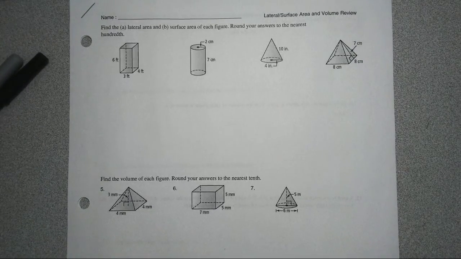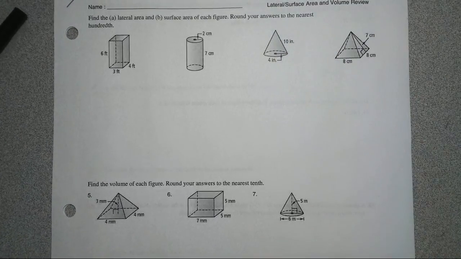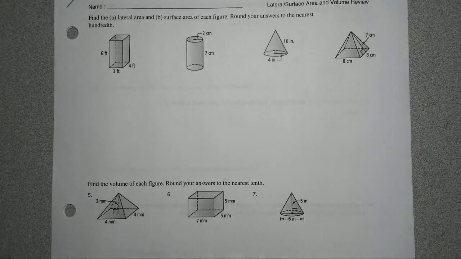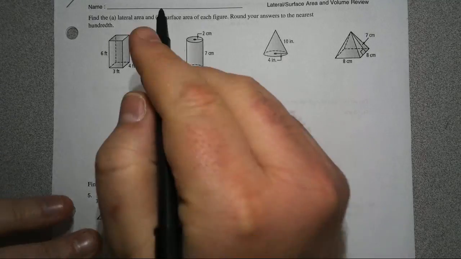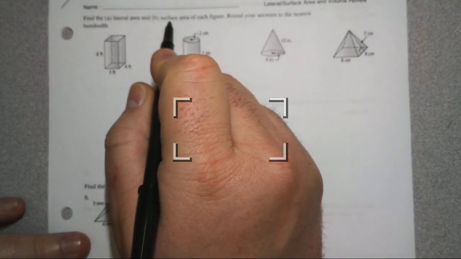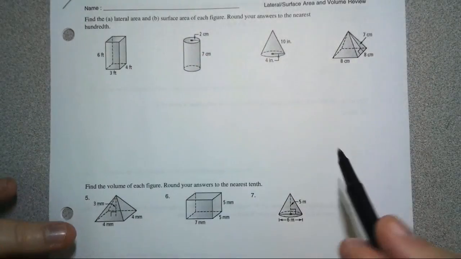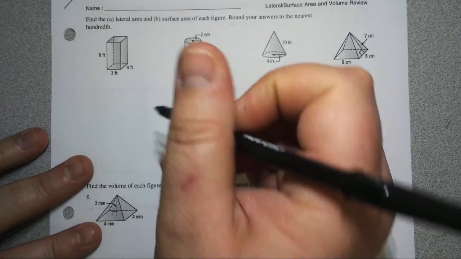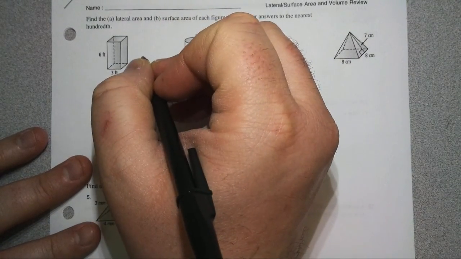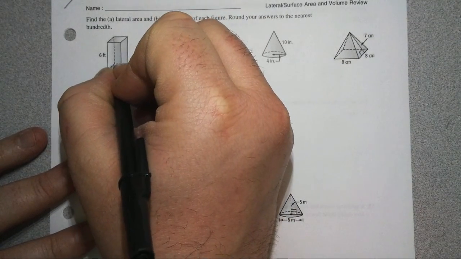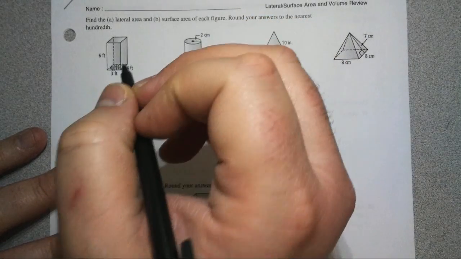So, remember for surface area and lateral area, the formulas are essentially in the surface area formula. If you know the surface area formula, the lateral area is the first part of that formula, okay? So let's take a look at the prism. First, we have to pick a base, and we'll pick this bottom side down here for our base.